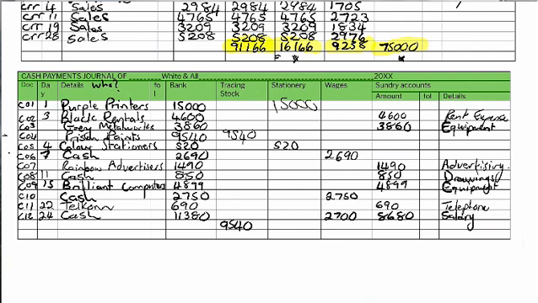Bank is 44,769. Cool. Stationery, I'll do 15,520. Brady, you can have the sundry column. And then Musali Miller, you can have the wages column.